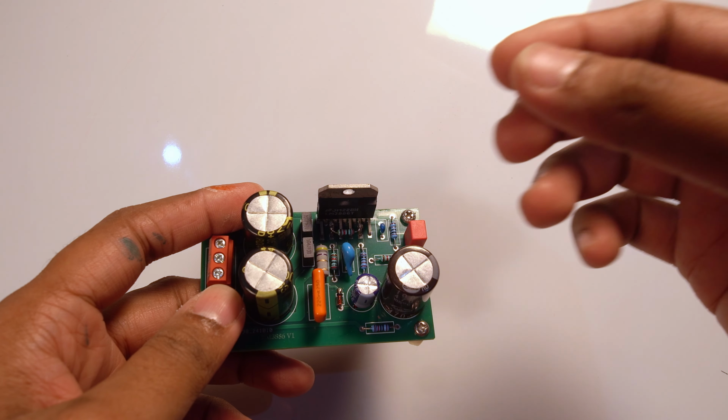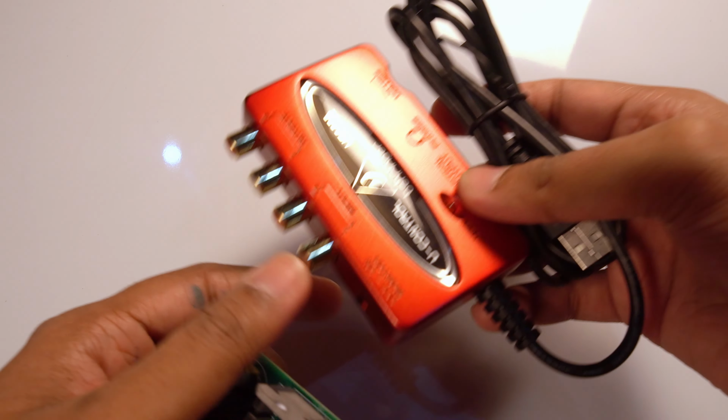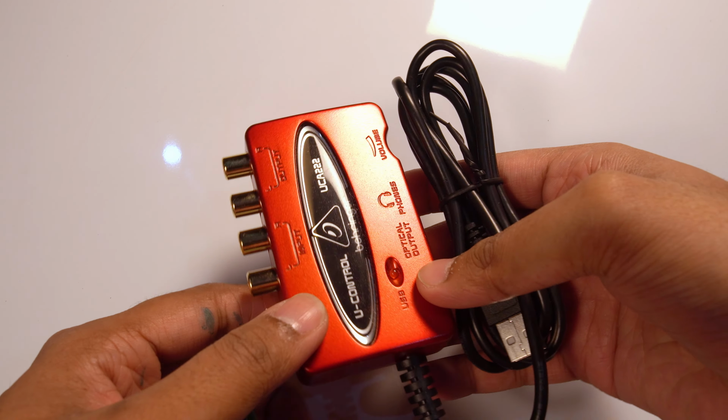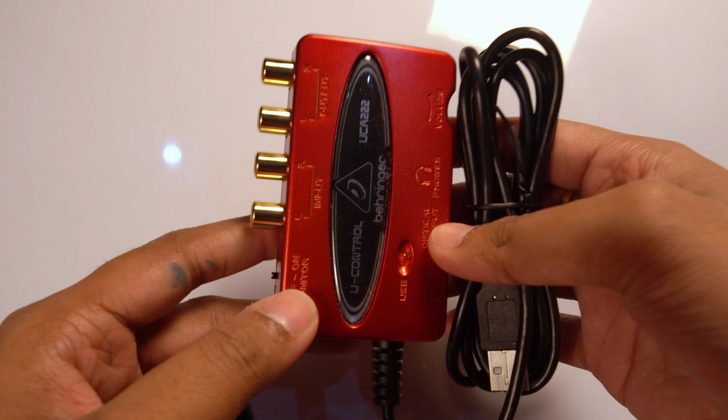and it's a very common thing to measure the THD parameter of an amplifier using our laptop and ARTA software by using one sound card. And if you have seen my previous YouTube shorts, I have shown you that I'll be using this sound card in here. This is a 16-bit sound card.